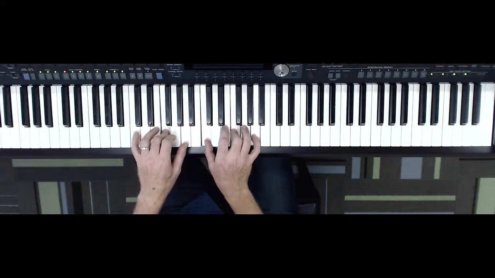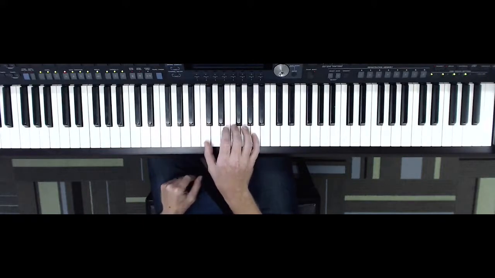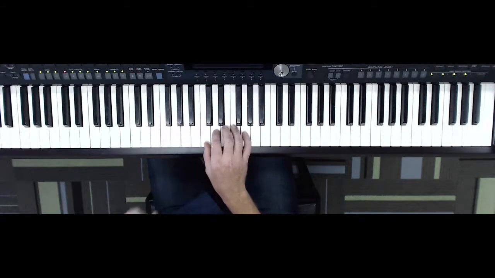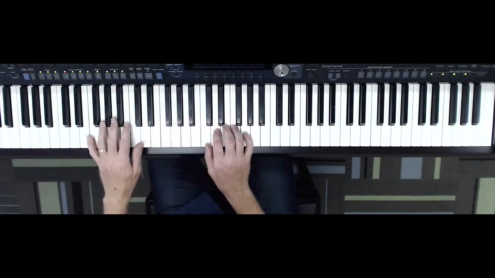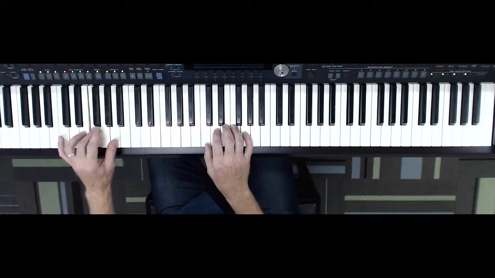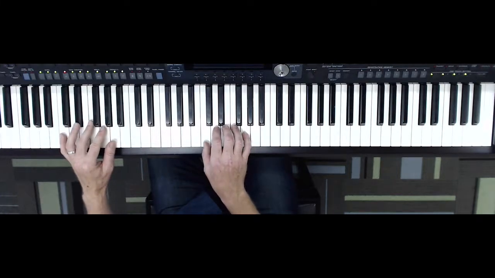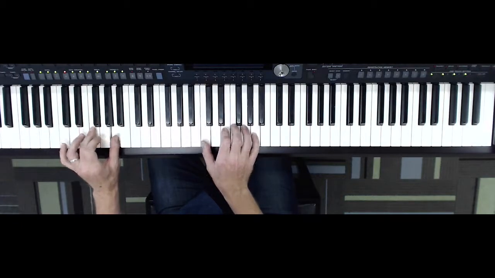Now, once you get the hang of that, it's a lot smoother to play because the notes are a lot closer together, and it sounds a lot better because you aren't jumping around so much. Alright, now in the bass, I'm going to take it down here and play the bass notes in a lower octave because I like the sound of that. Makes it sound more full.